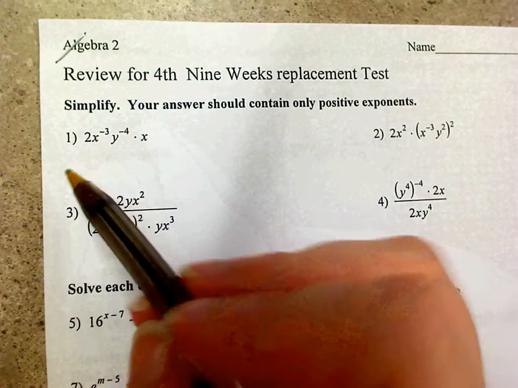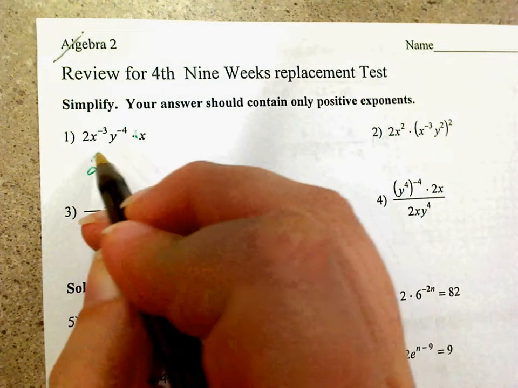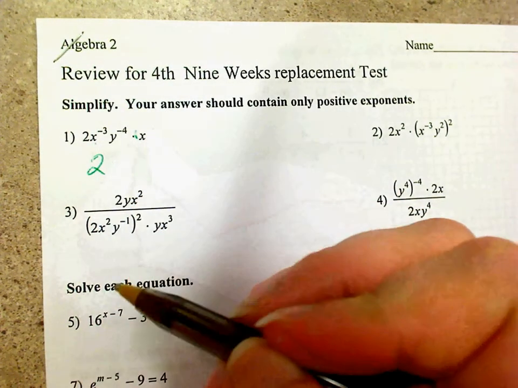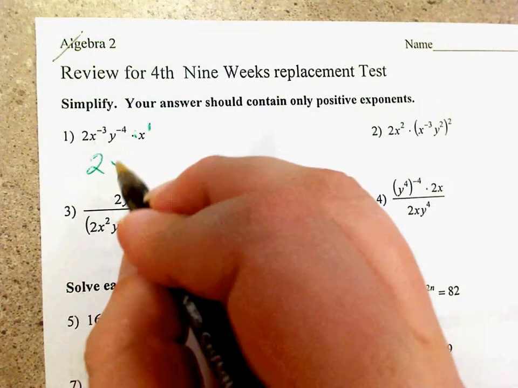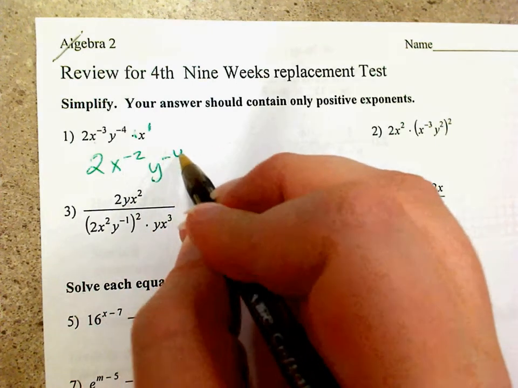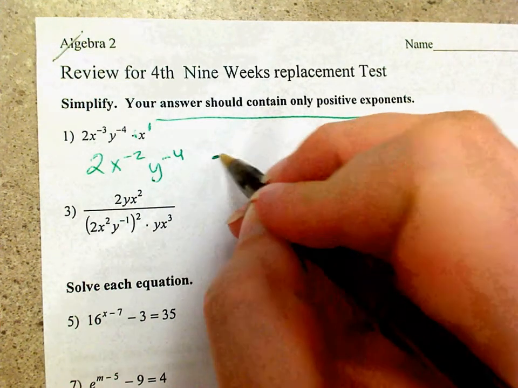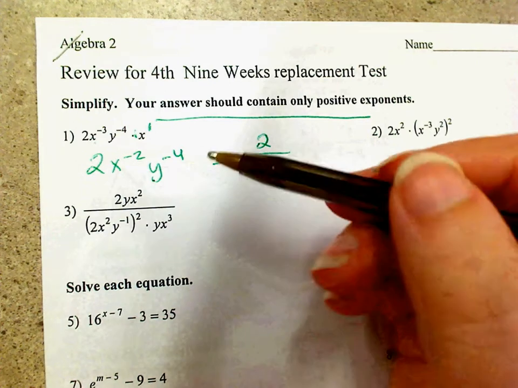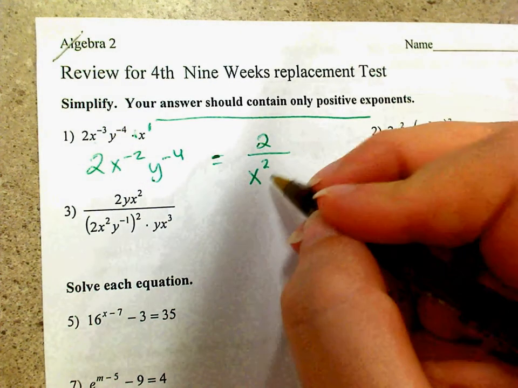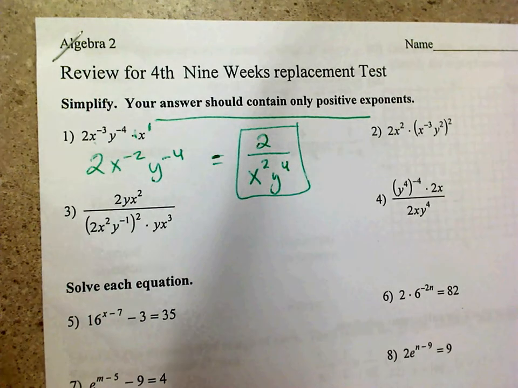Okay, so this first one, simplify. I'm just really multiplying the 2 with the understood 1, which is just a 2. X to the negative 3 times x to the positive 1. Well, when you're multiplying two exponents, you add their powers. So negative 3 plus 1 is negative 2, and that's just y to the negative 4. But your answer should contain only positive exponents, which means the 2 stays on top of the fraction, but if you have a negative power in the numerator, you need to move it to the denominator. So x squared y to the 4th in the denominator. And there we go.